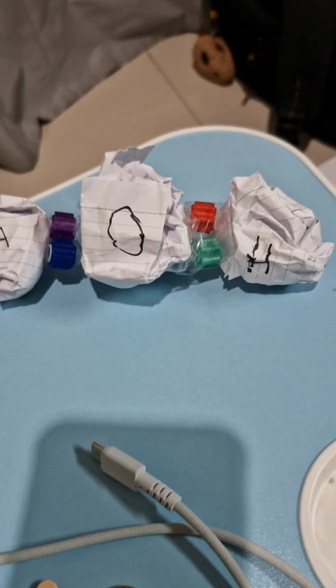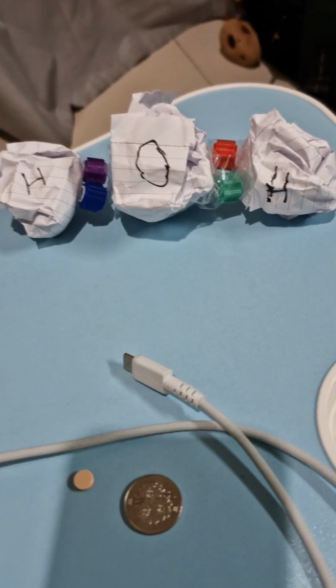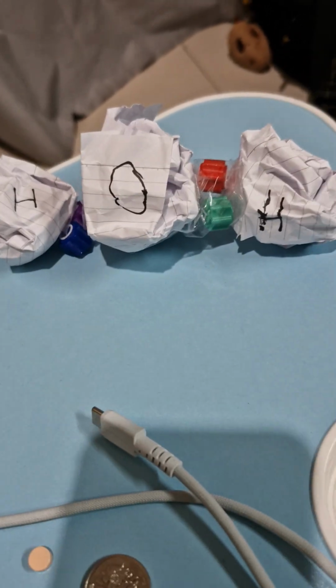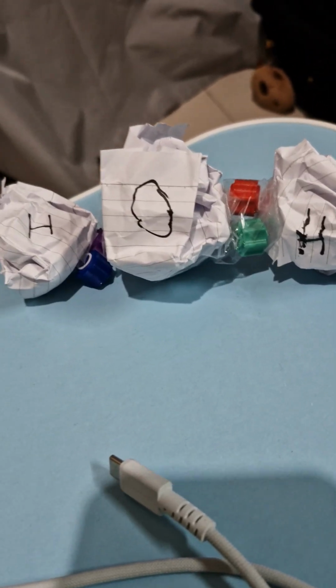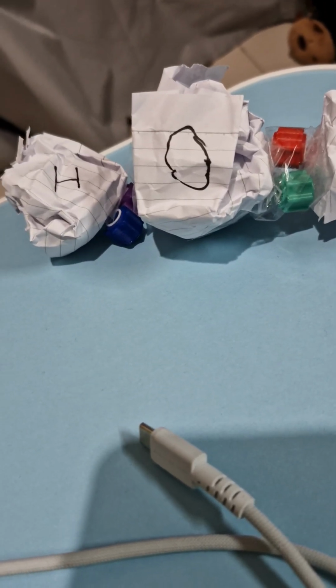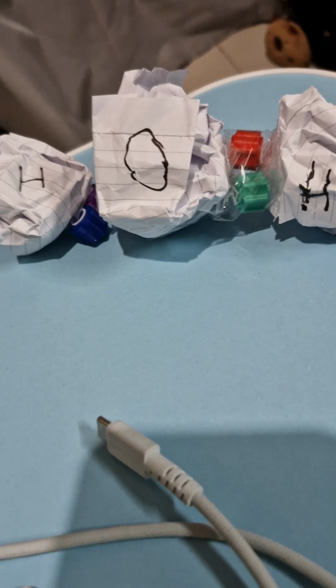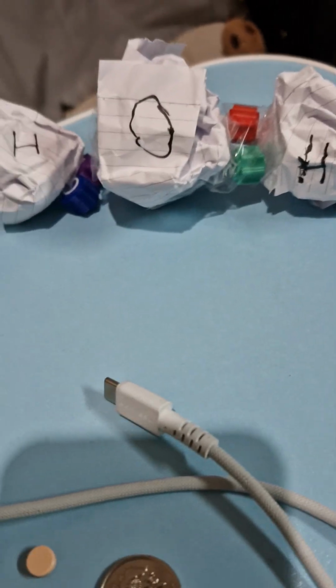Okay, so covalent bonds can make molecules with low melting points. Just like this, water has a low melting point, 100 degrees Celsius. Or they can also make giant structures with high melting points, like diamond.